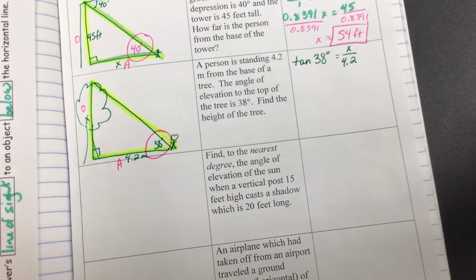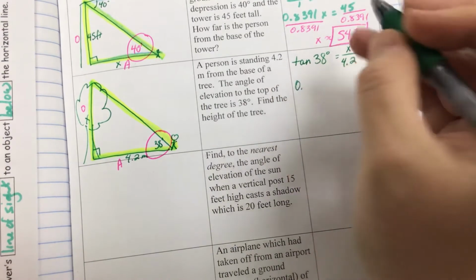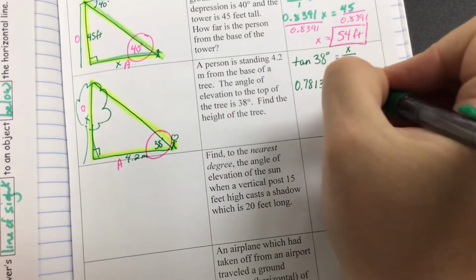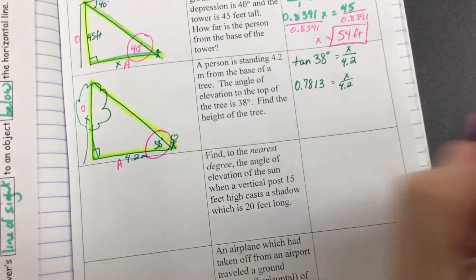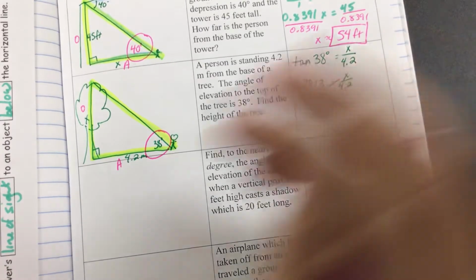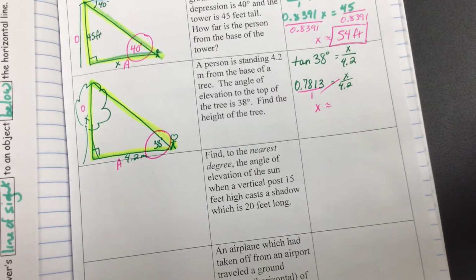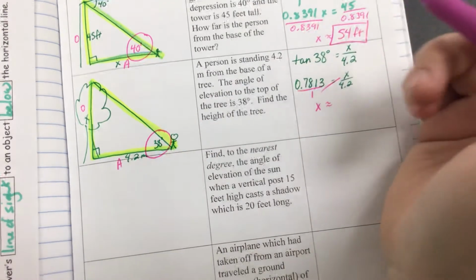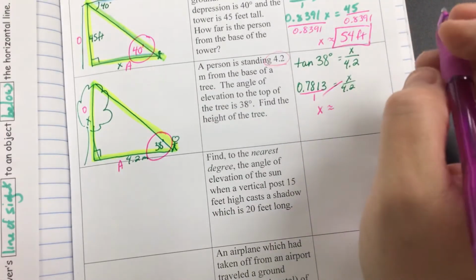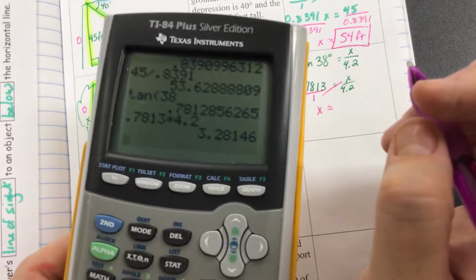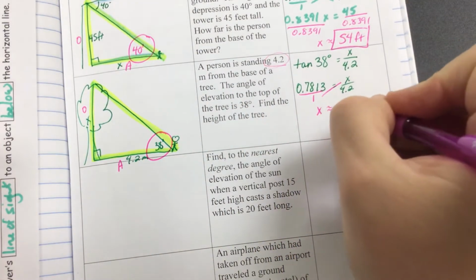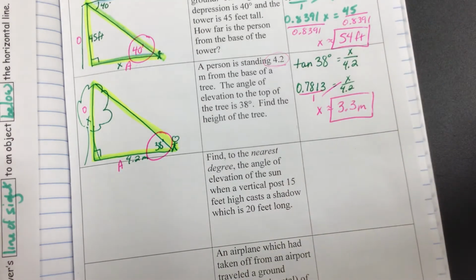So the tangent of 38, 4 places after the decimal, is 0.7813. So just like before, we're going to put the decimal over 1 and do cross products. So 1 times x is x, and 0.7813 times 4.2. And since this one already had a tenth in it, let's keep the tenths spot in this one. So if you can see that there, 3.28. So we're going to round that to 3.3, and then my unit would be meters.